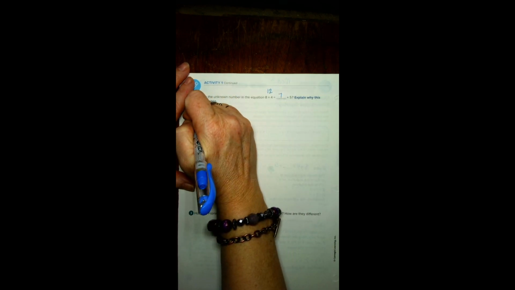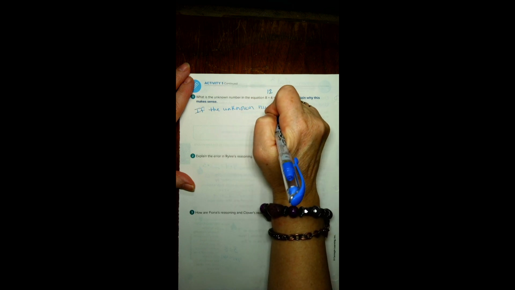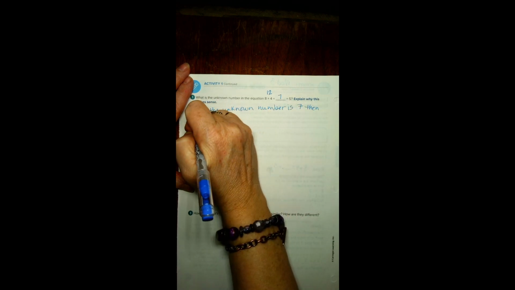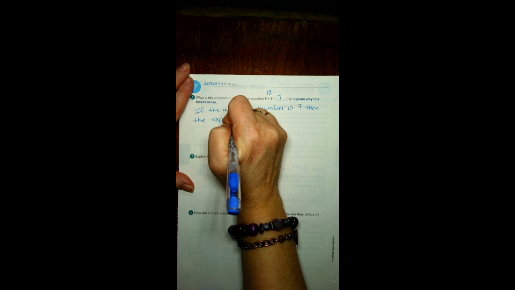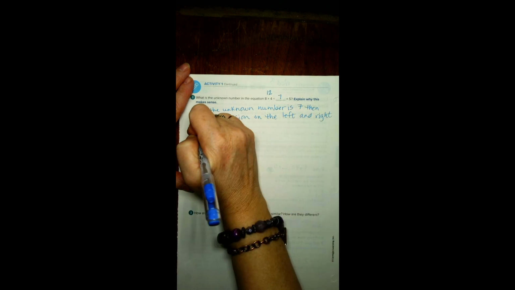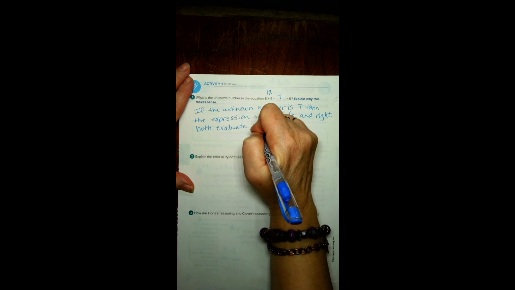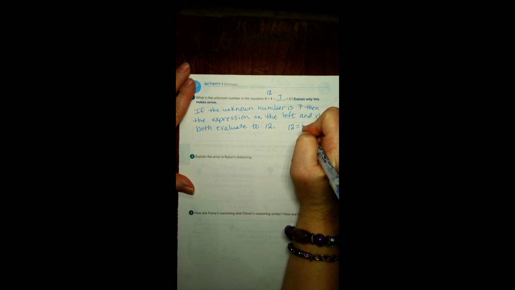Well, because if the unknown number is 7, then the expression on the left and right both evaluate to 12. So then 12 equals 12.